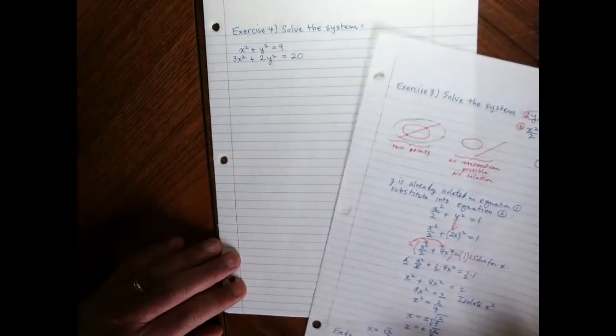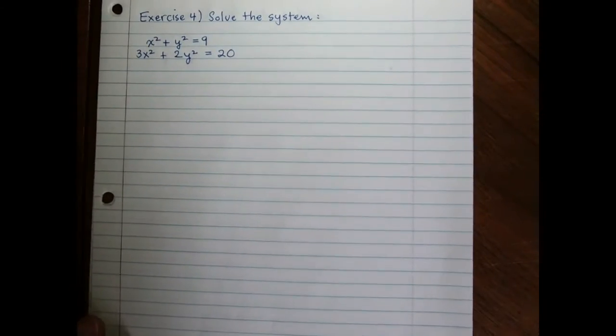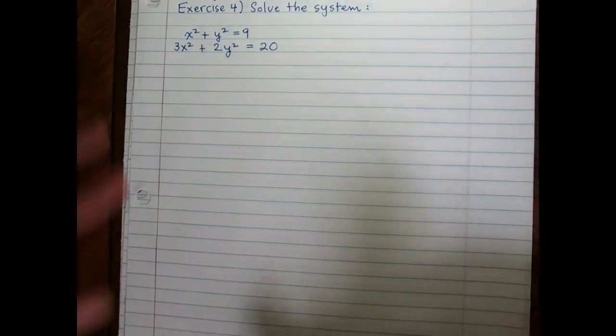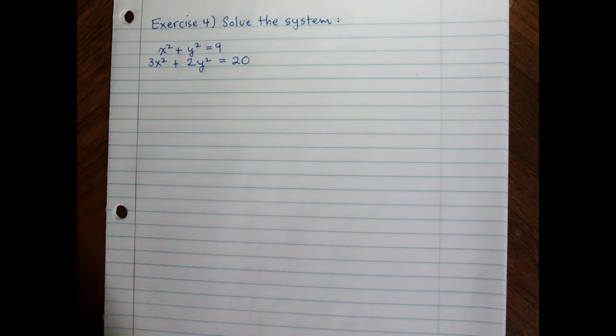So let's take exercise number 4. And what we're going to see here is a slightly different situation than what we've seen so far. First let's look at the equations that we have.